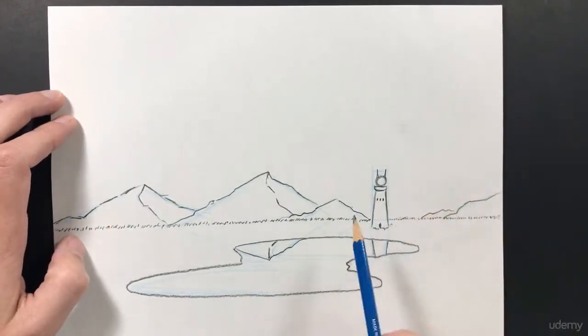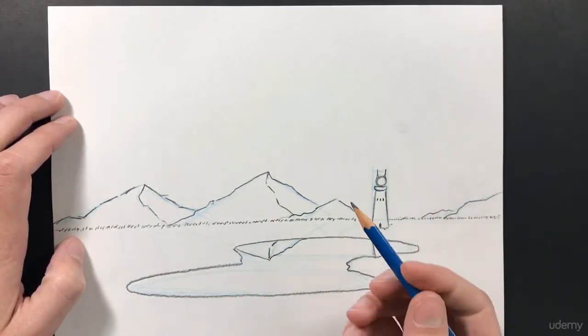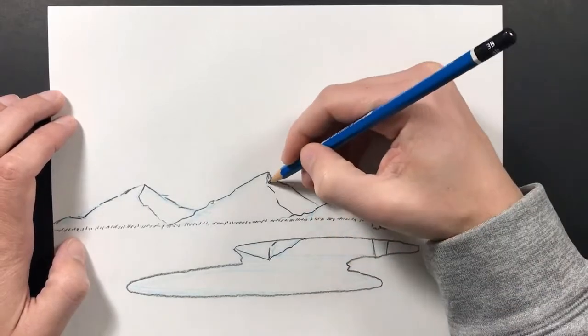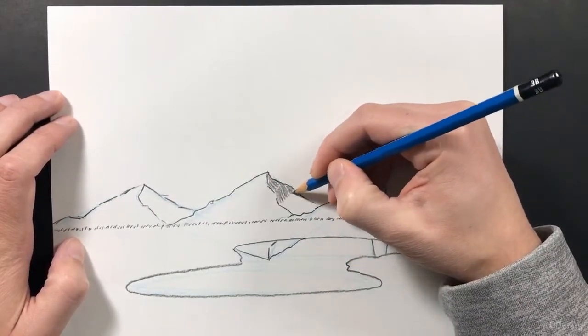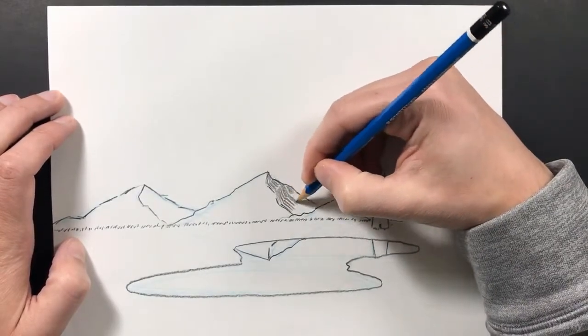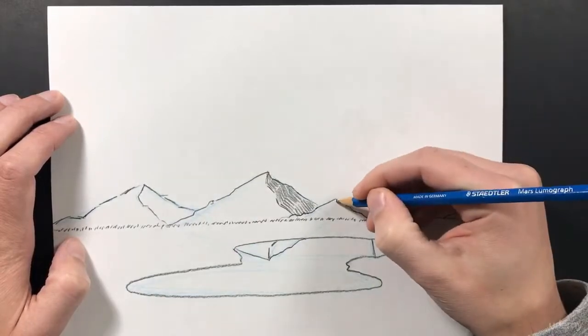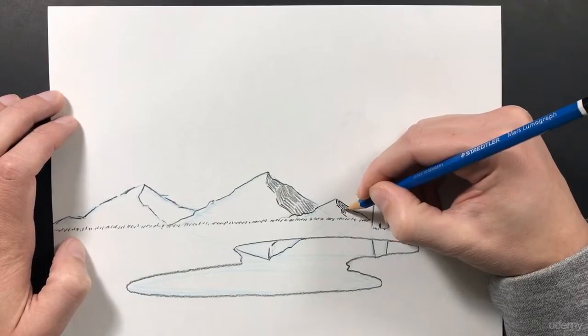Great. Next, what we want to do is start adding in some cross-contouring lines to add more detail and realism to this. So I'm going to start up here at the top of my mountain, and as you can see, I'm adding these straight contour lines that are showing the surface planes of my mountain. And so depending on what direction my cross-contouring lines are going, that's telling you where that plane is in perspective.